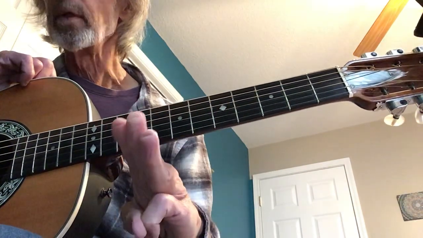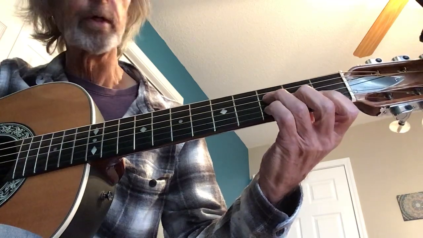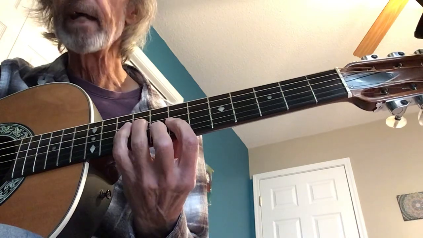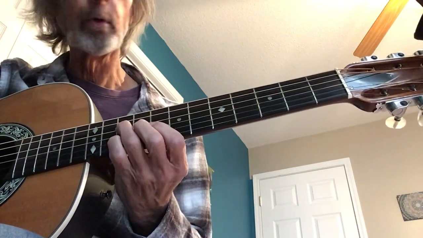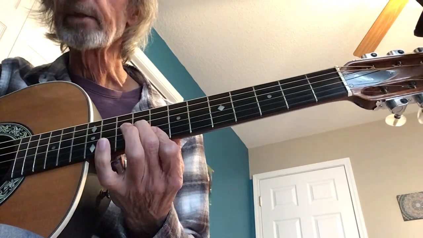That's the three chord. Get the idea? The one chord, the two chord, the three chord, the four chord, the five chord, the six chord, the seven, back to the one.